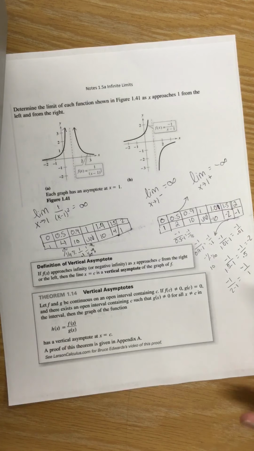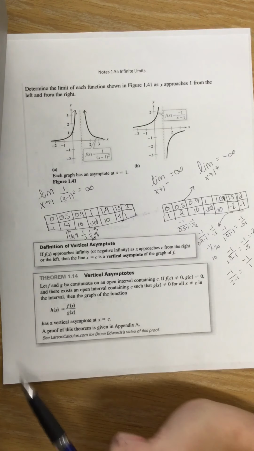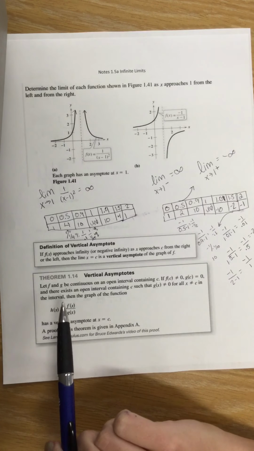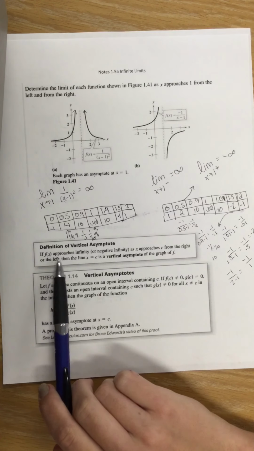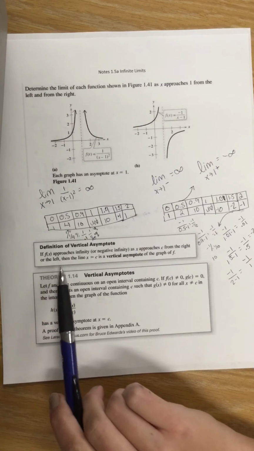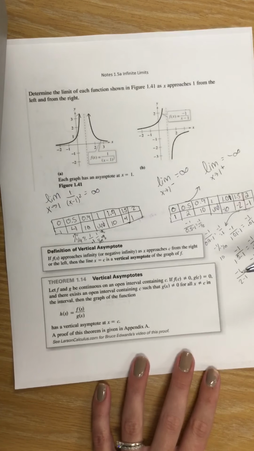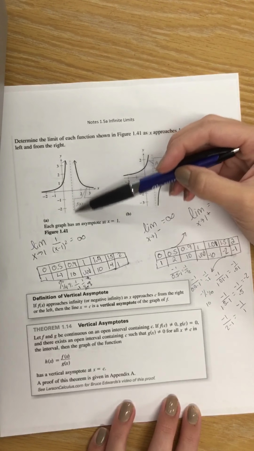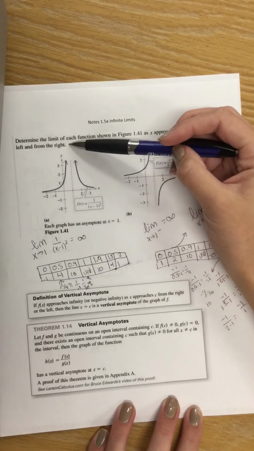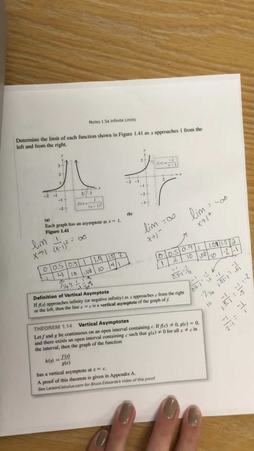So the definition of a vertical asymptote, this is something that you've learned for a long time, but now we're going to understand a little bit more of a practical definition of it. If f of x approaches infinity or negative infinity as x approaches c from the right or left, then the line x equals c is the vertical asymptote of the graph of f. So you've seen vertical asymptotes, and really what that's saying is that our graph is approaching infinity or negative infinity from our limit from the left to the right.